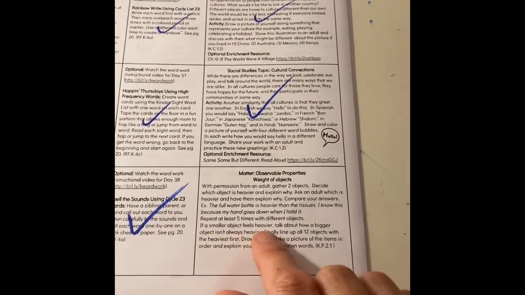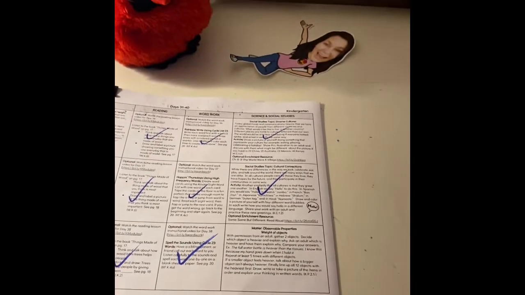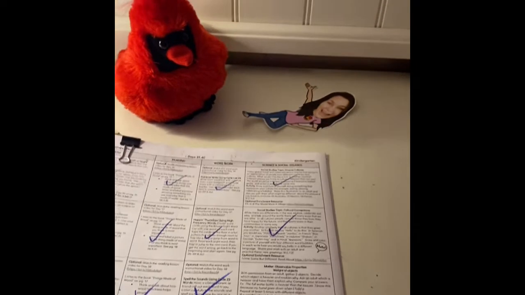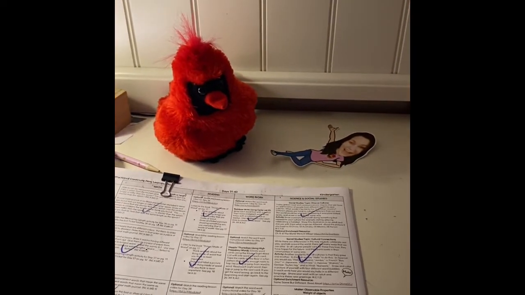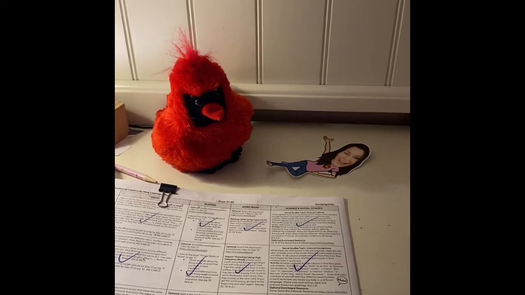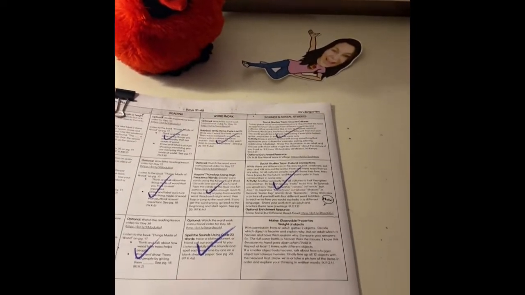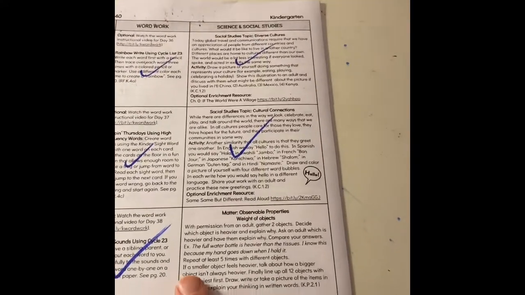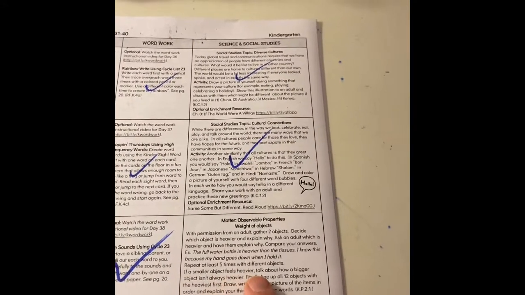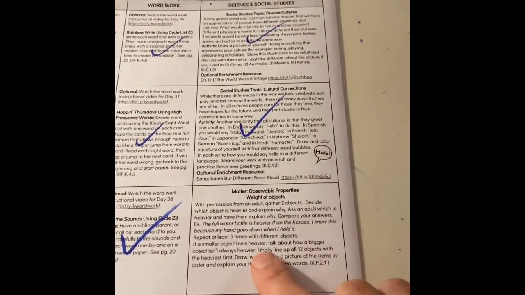If a smaller object feels heavier, because sometimes that happens, guys, big doesn't always mean heavier. For example, a pillow is pretty big, but it's not necessarily that heavy. There are some things that are much smaller than a pillow that are much heavier than a pillow. Have you observed that before? So if a smaller object feels heavier, talk about how a bigger object isn't always heavier. Okay, we just did that.